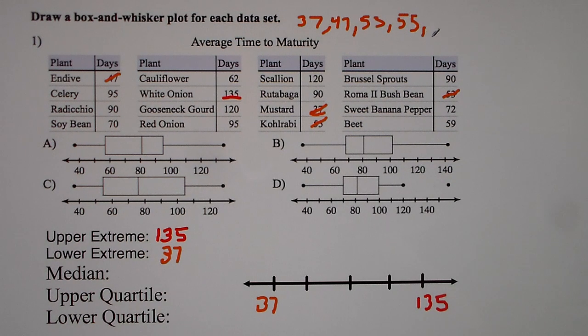Then we got a 59, and then a 62. Then we got a 70 and then 72. Cross out those two. Then we got three 90s: 90, 90, and 90.